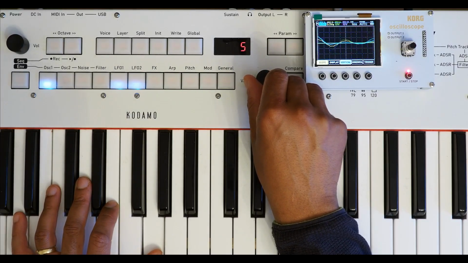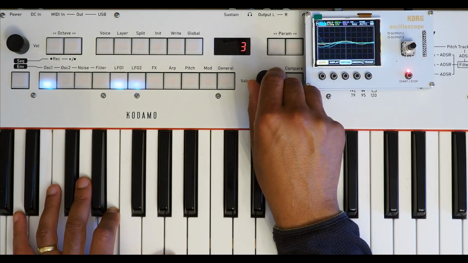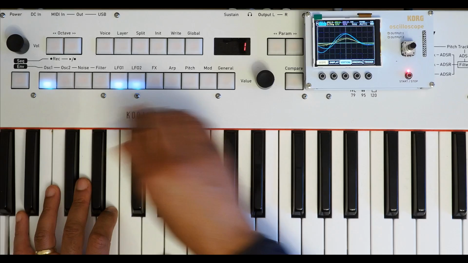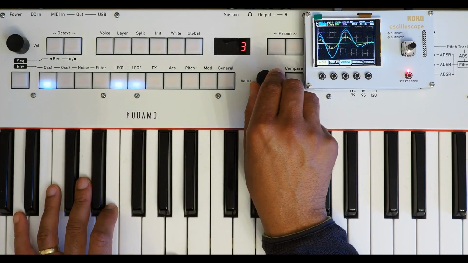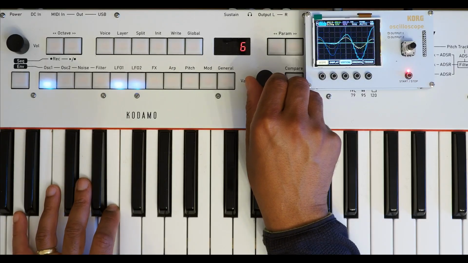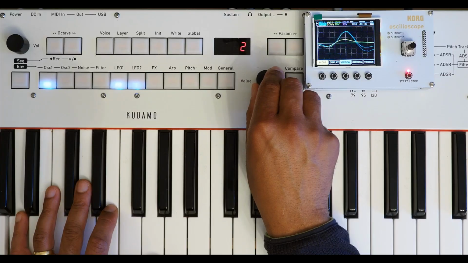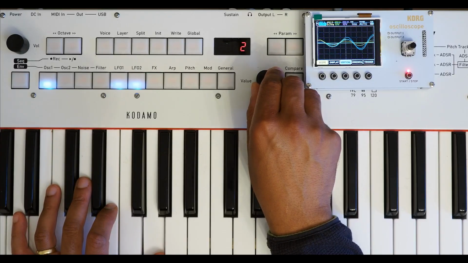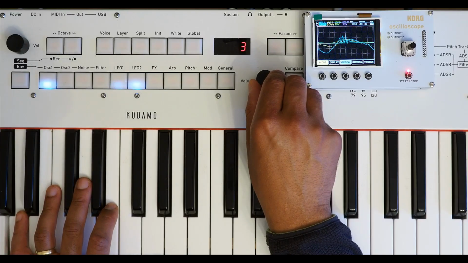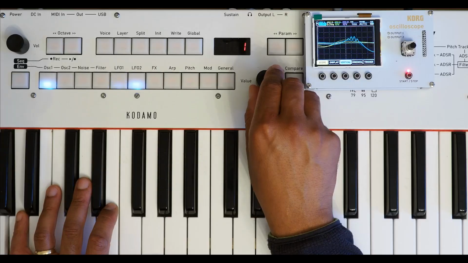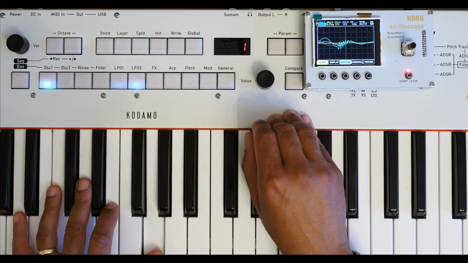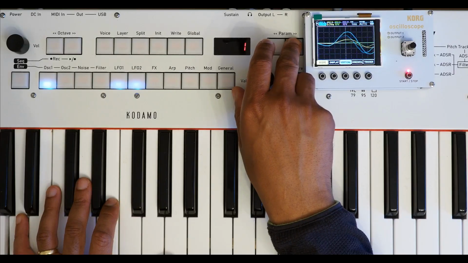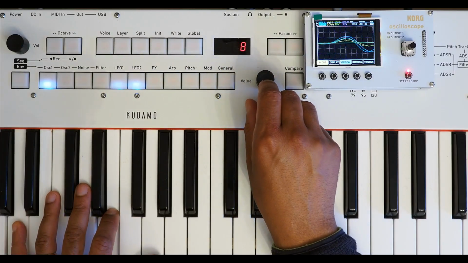So at the moment, I'm manipulating the start point of the delta envelope of the looping mask in the Bitmask oscillator. That's the first parameter I wanted to look at. The next parameter is the speed of the delta envelope itself.